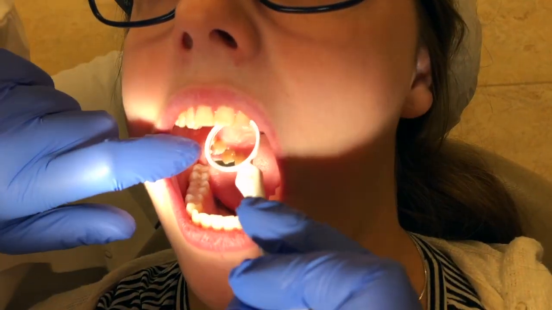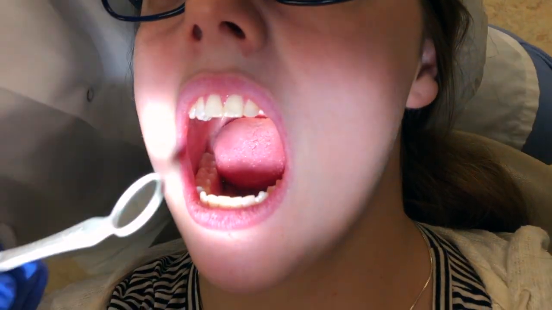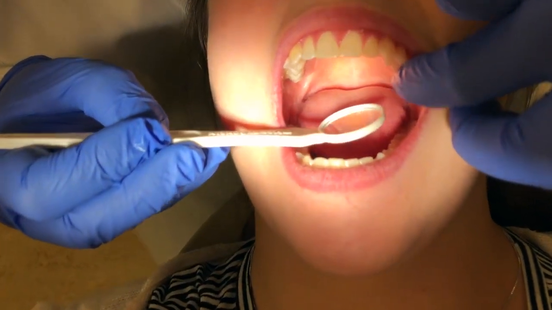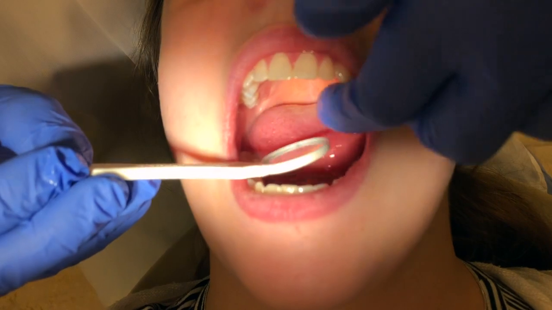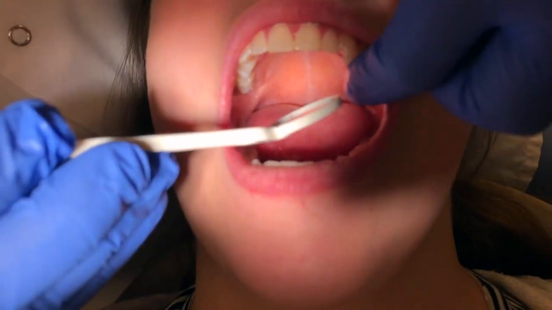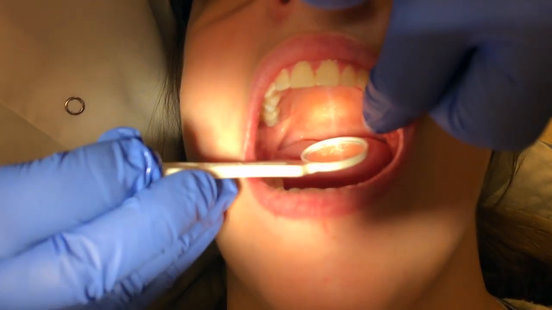Visually inspect the hard palate. Use the mirror for indirect illumination and vision. Digitally examine the hard palate. Visually inspect the soft palate. Use the mirror for indirect illumination.